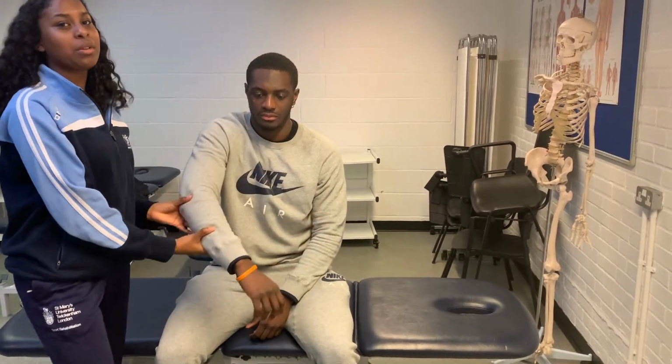A positive test would be replication of my patient's symptoms, which would be pain. Do you feel any pain? No. So this would be a negative test.